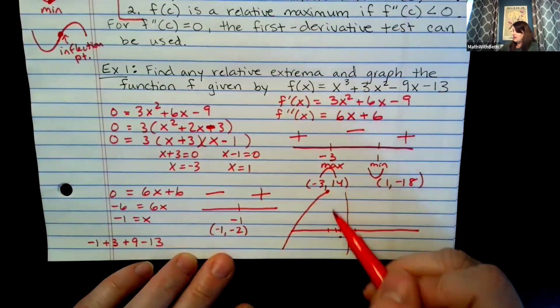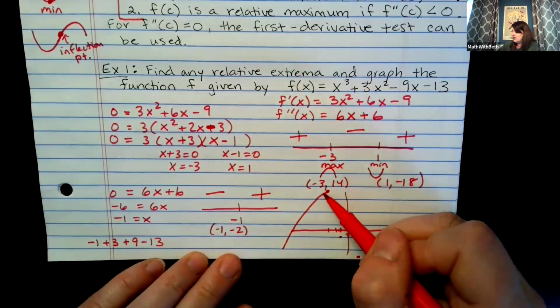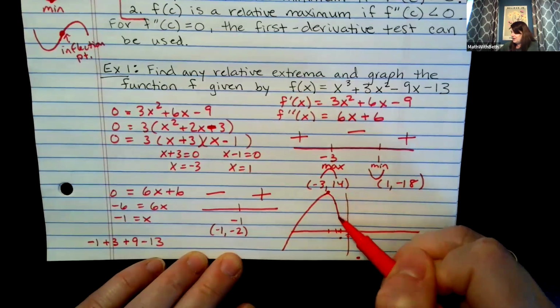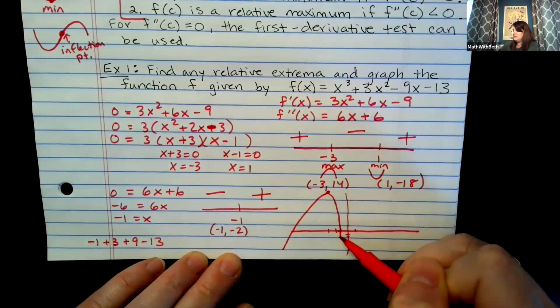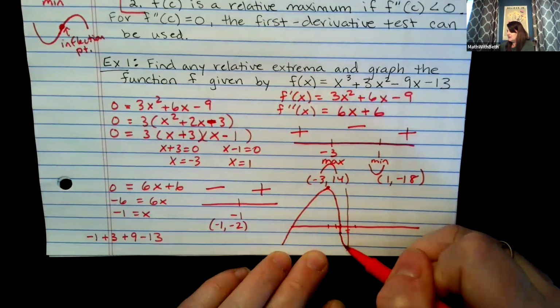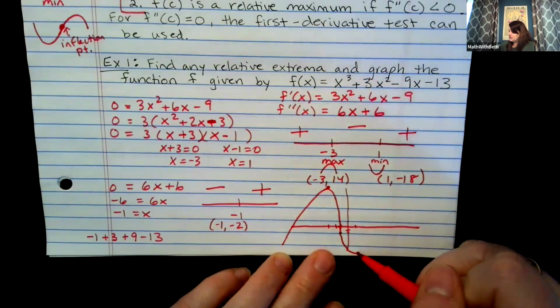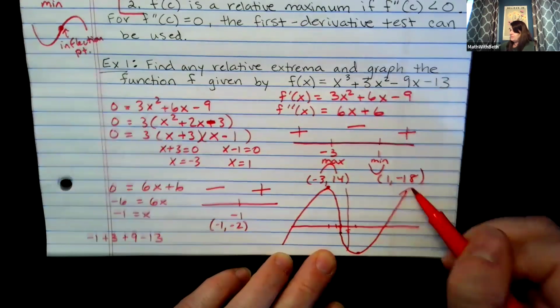Then I should be going down all the way to 1, but I got to be careful because I got to switch my concavity here. So at this point, I should switch from being concave down to concave up. So it's just a slight switch, and then we should be going up from there.